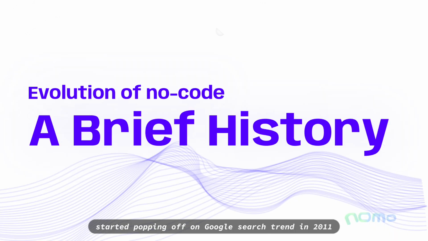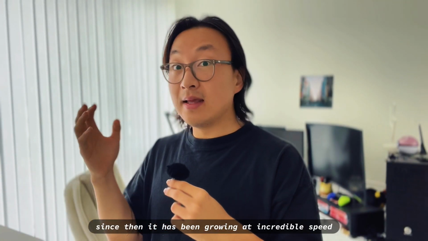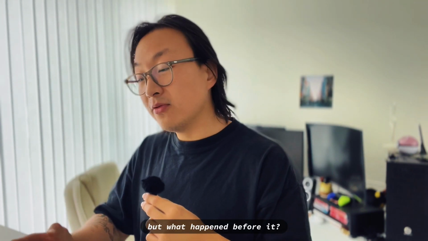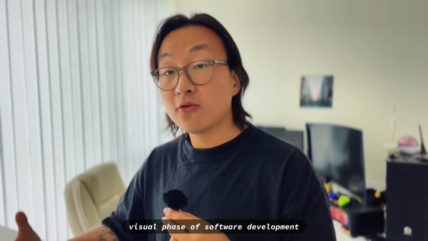The no-code movement started popping off on Google search trend in 2011. Since then, it has been growing at incredible speed. But what happened before it? How do we even get to this visual phase of software development?